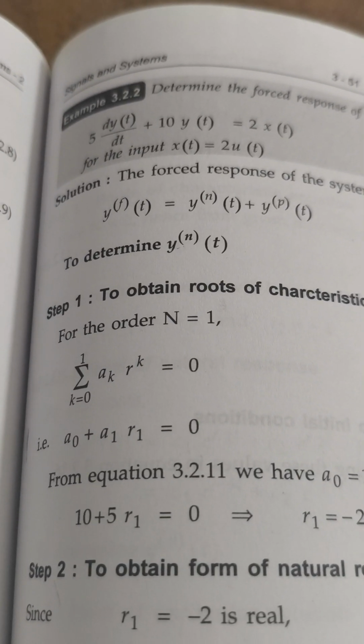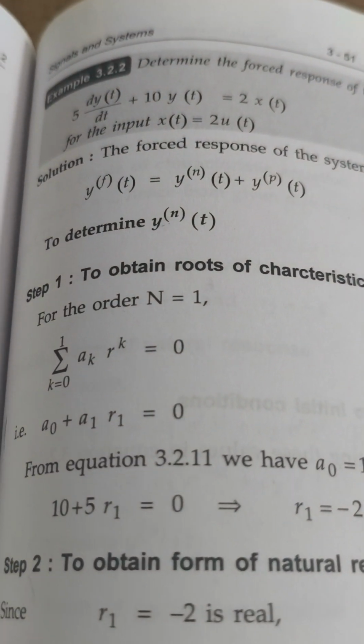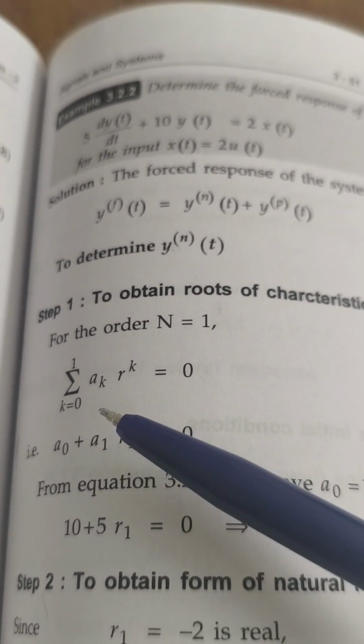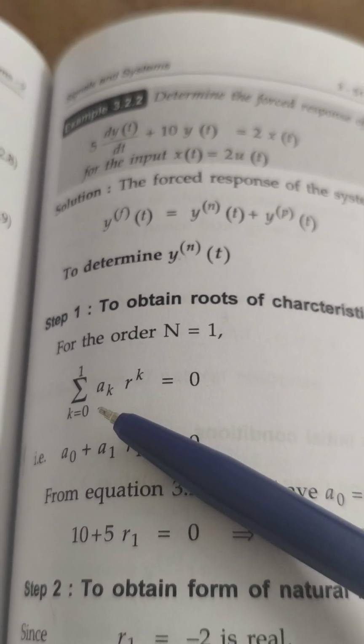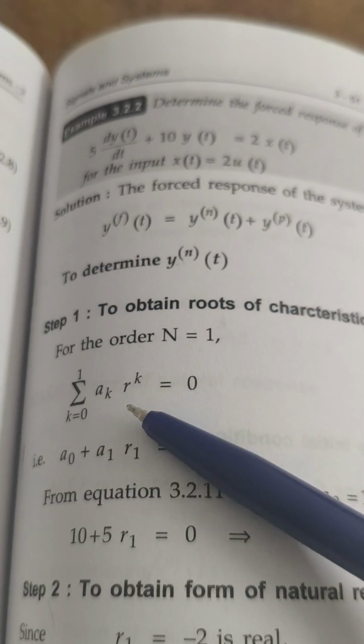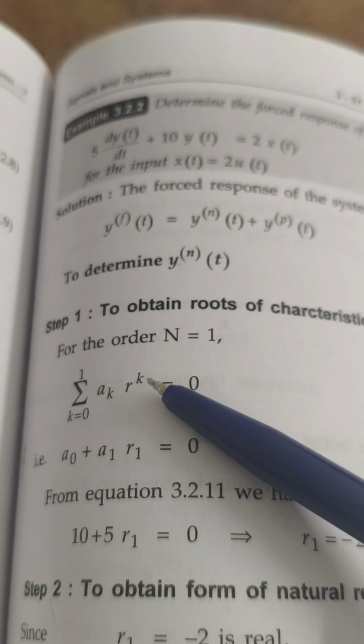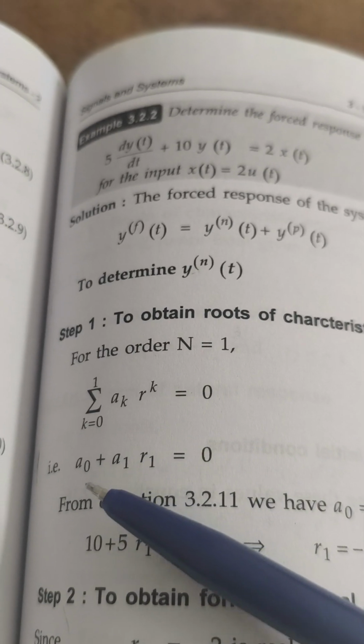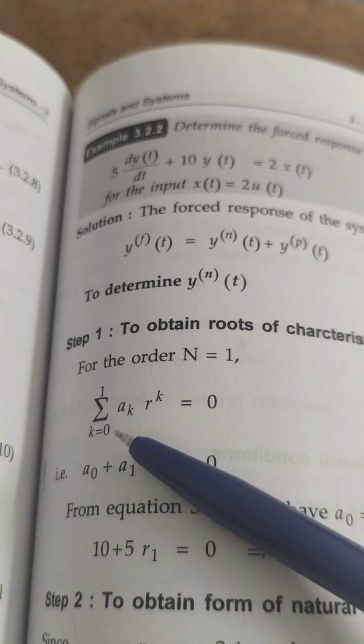Then elaborate this equation. Substitute the value of k as 0, and we get a0 times r raised to 0. What is the value of r raised to 0? It is 1. Therefore, we get a0 when we substitute k equal to 0.